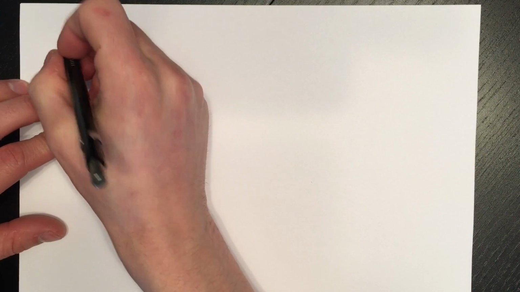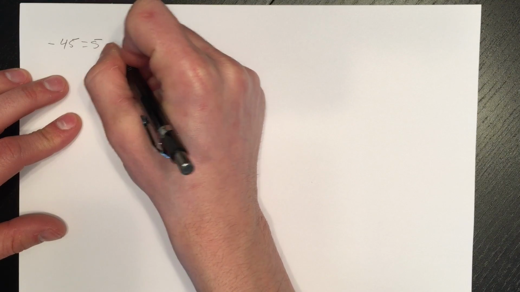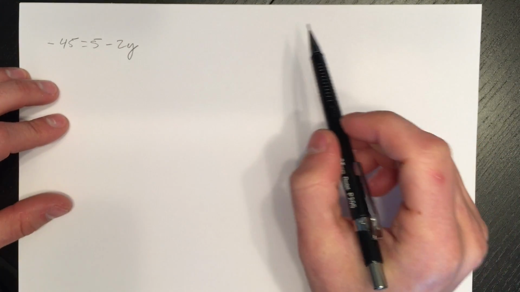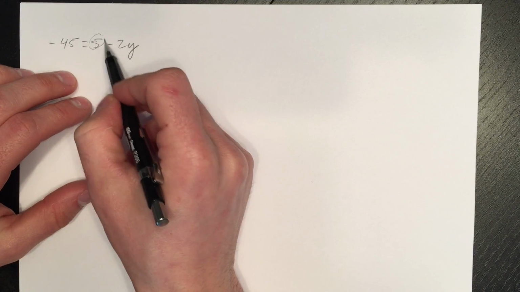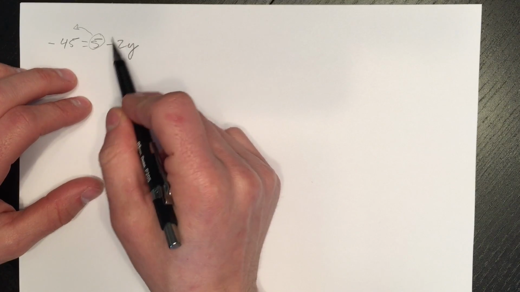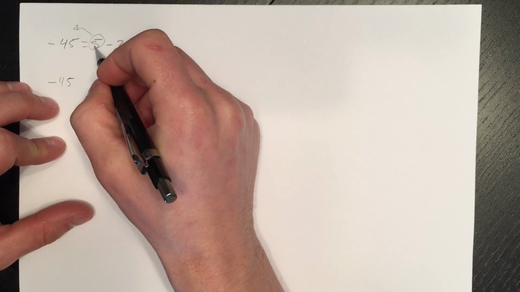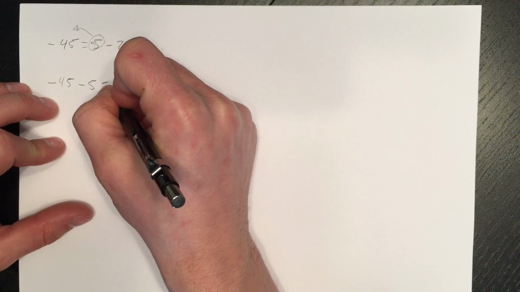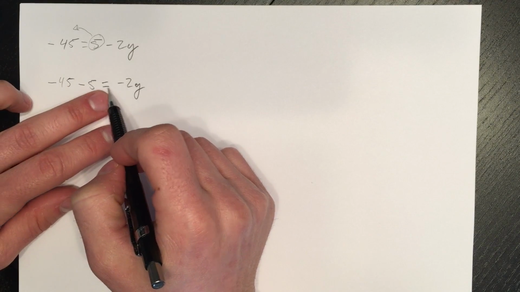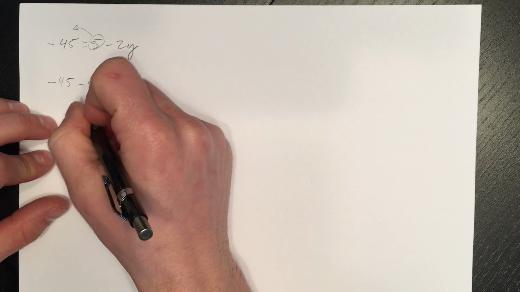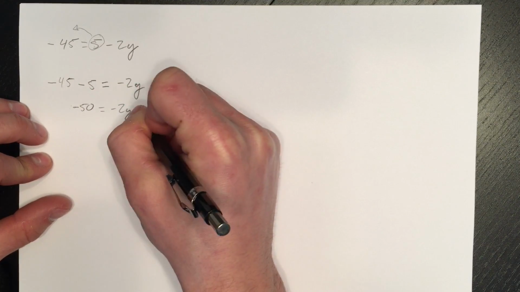Okay, let's do another example together. Let's do negative 45 equals 5 minus 2y. Okay, so first things first, we have one term on this side of the equal sign and two terms on this side of the equal sign. So let's get this 5 away from the term with the variable y. All right, so let's bring the 5 over there. So we can say negative 45. It was a positive 5 on this side, so it would be a negative 5 on this side equals negative 2y. So negative 45 minus 5 equals negative 2y. So we can do the math there. 45 minus 5 in the negative direction, so that would be negative 50 equals negative 2y.